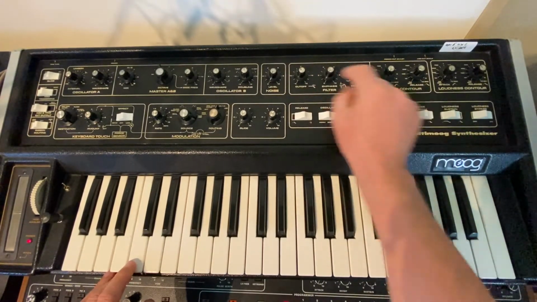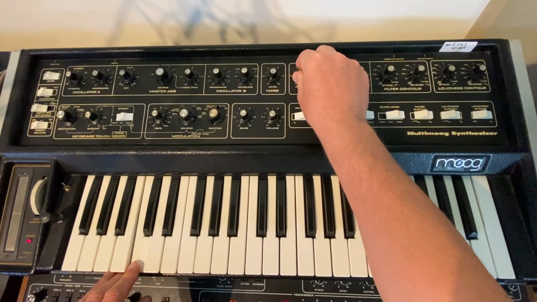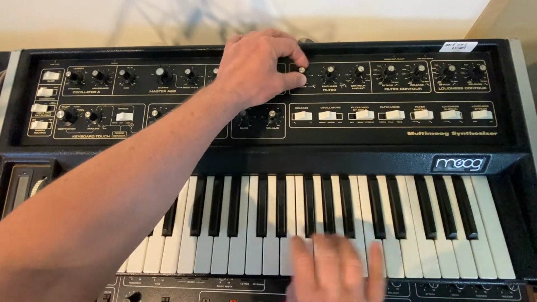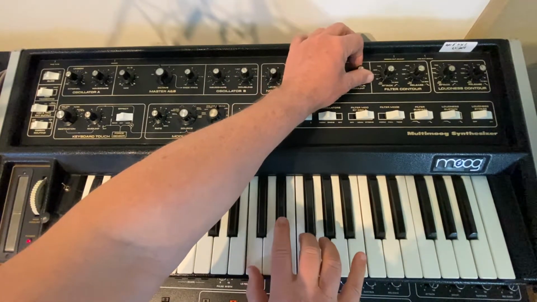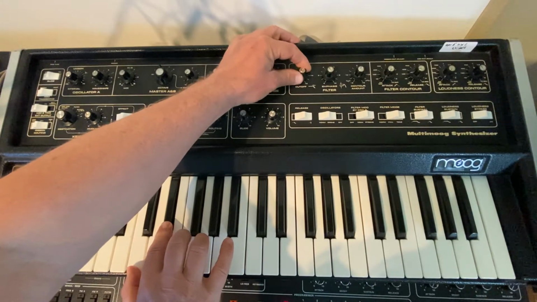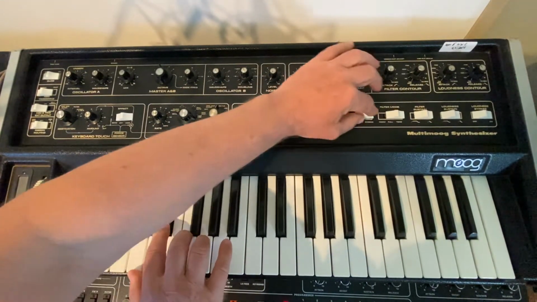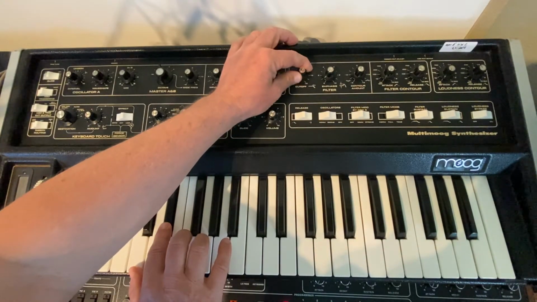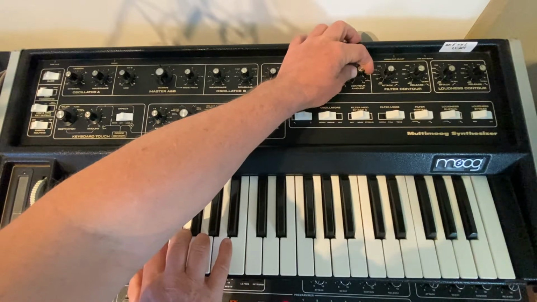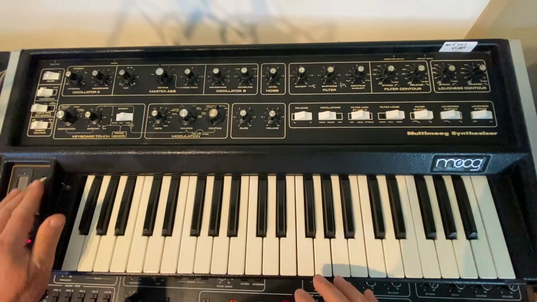This one is very nice. You can make a lot of effects with this.